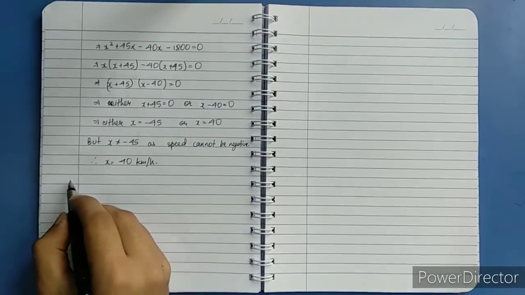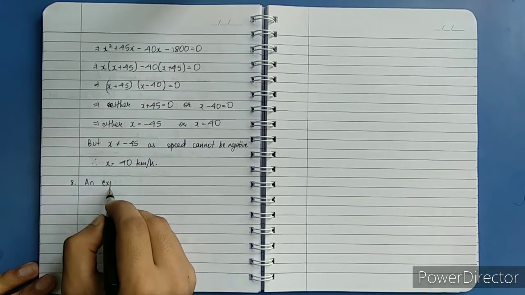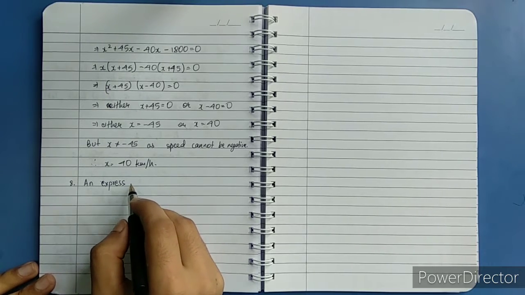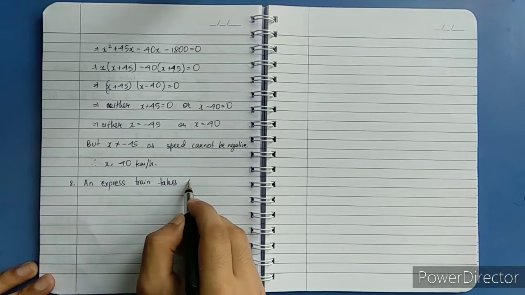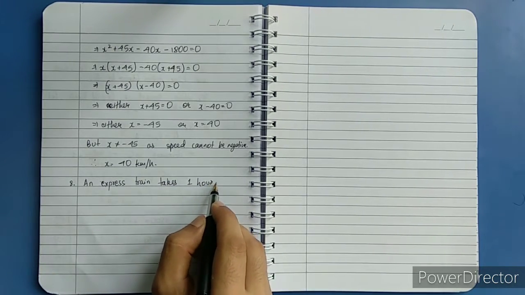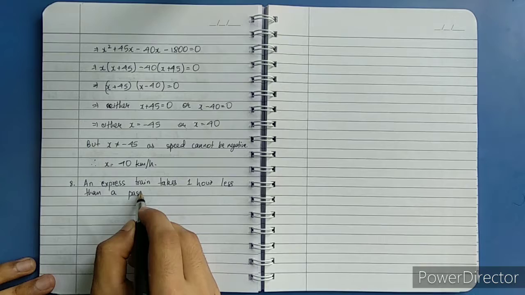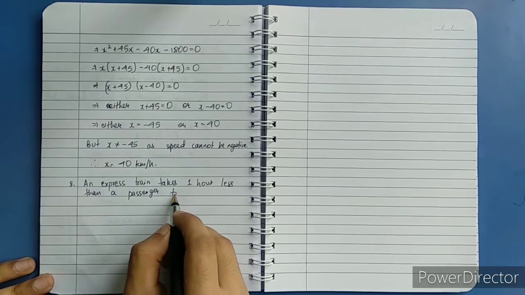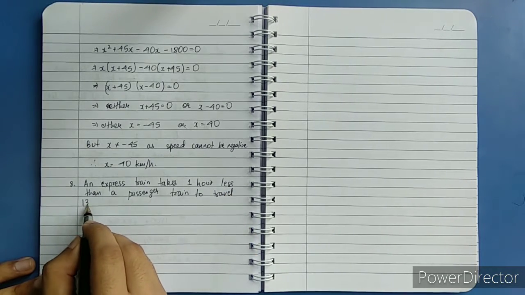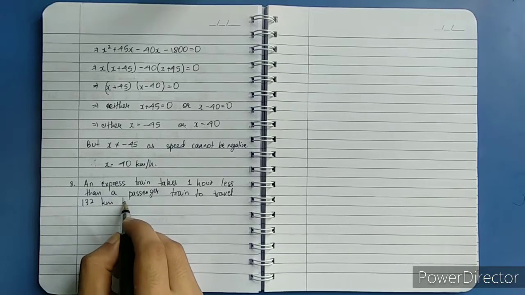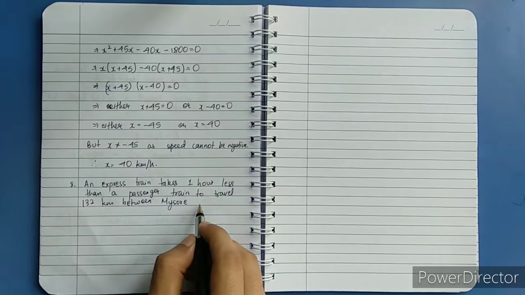And number 8. An express train takes 1 hour less than a passenger train to travel 132 km between Mysore and Bangalore.